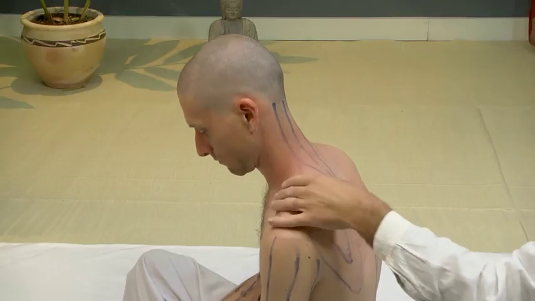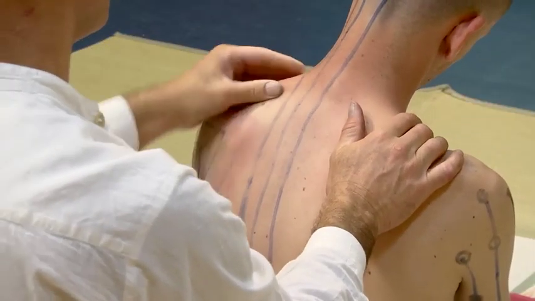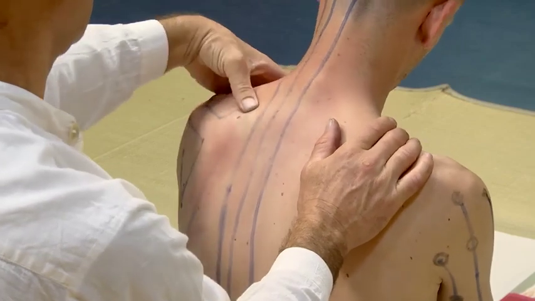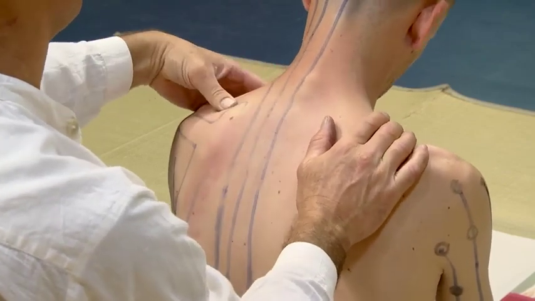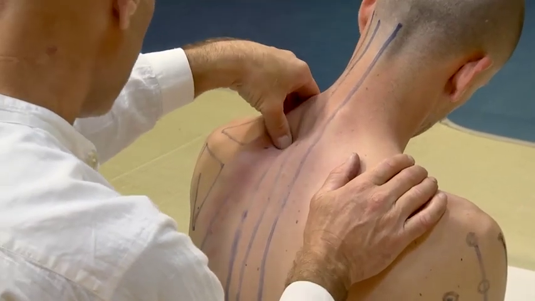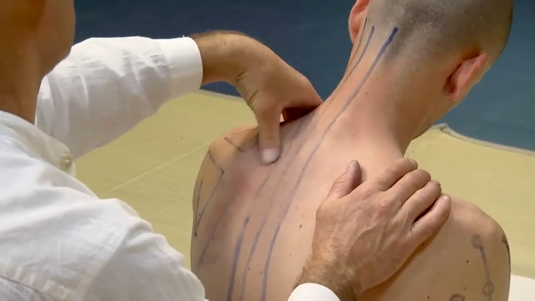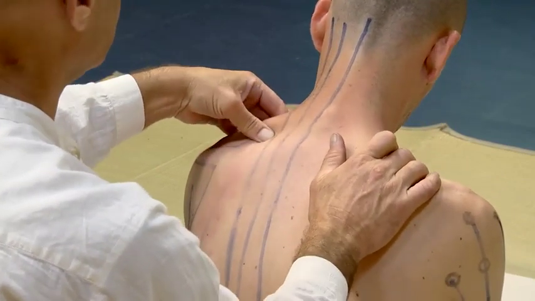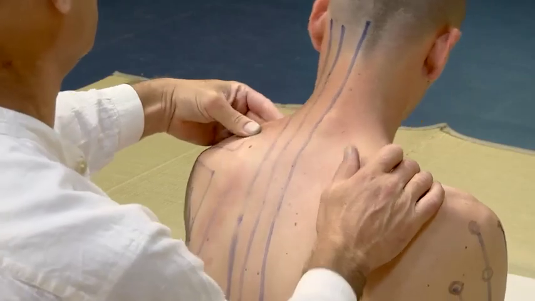And then use this thumb to work the upper angle of the shoulder blade. 1, 2, maybe 3. In the same way, collect skin down, press and pluck.